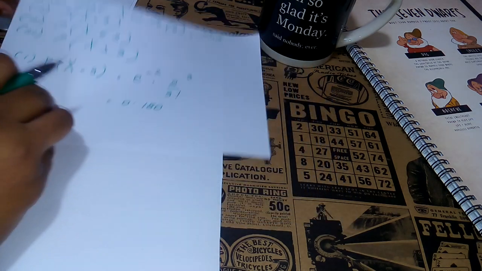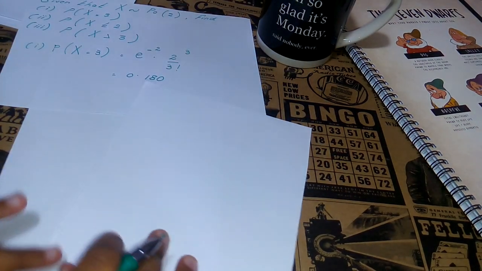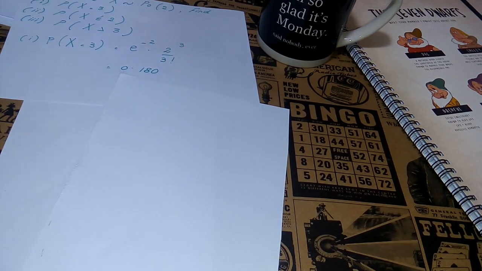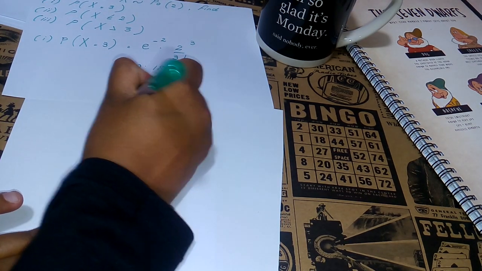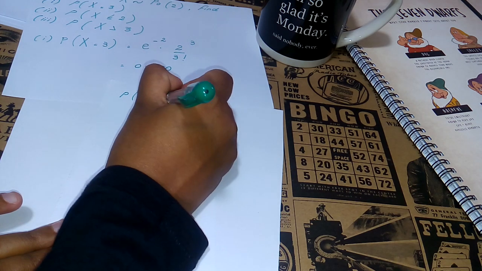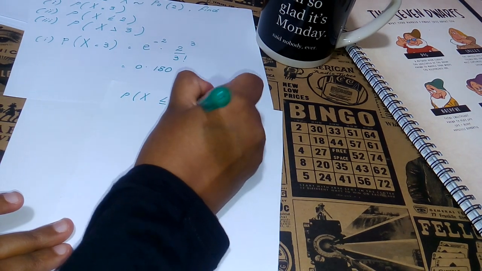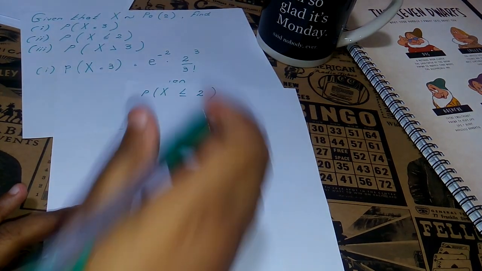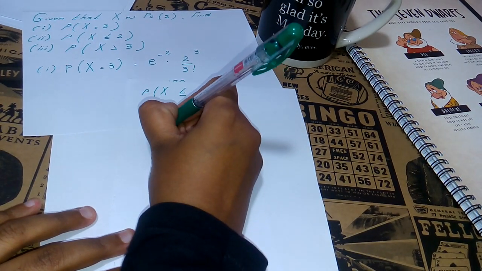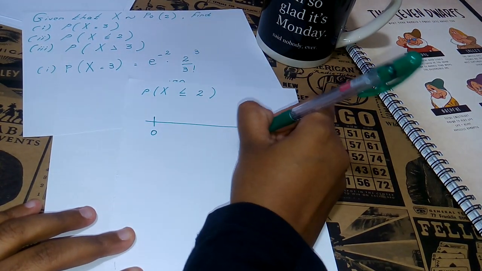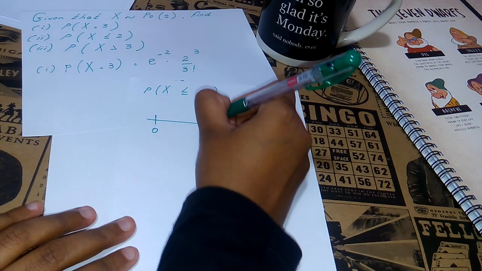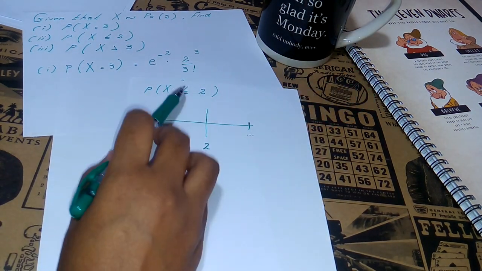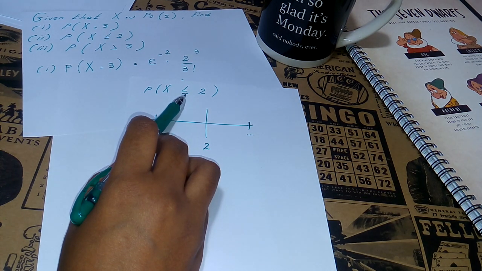Now the second part is we need to find the probability of X less than or equal to 2. We know that X can take values from 0 to infinity, but we need up to 2, and we include the 2.